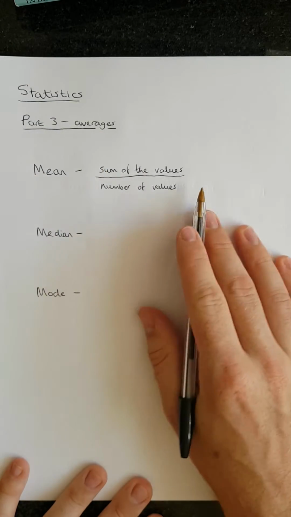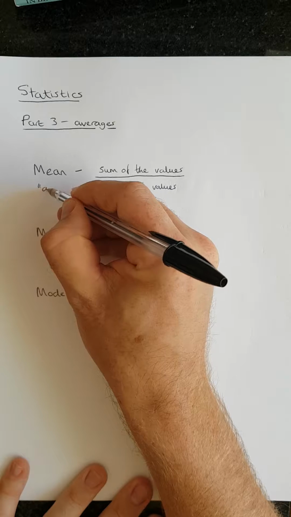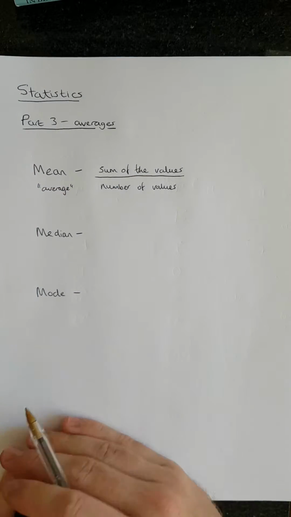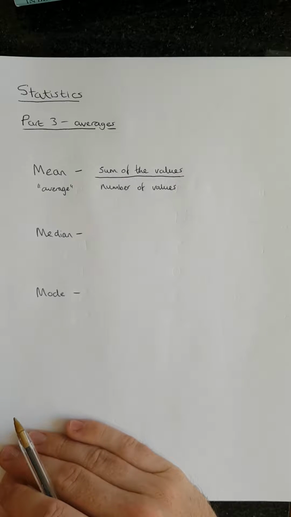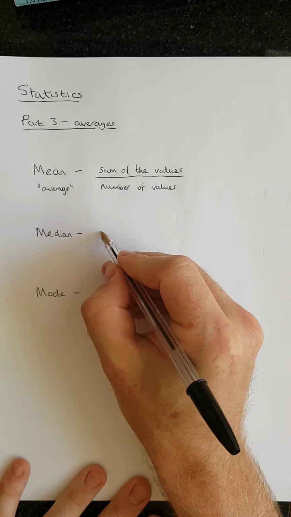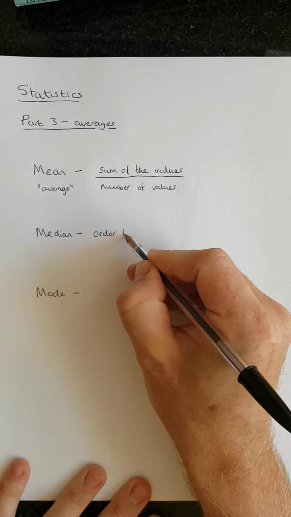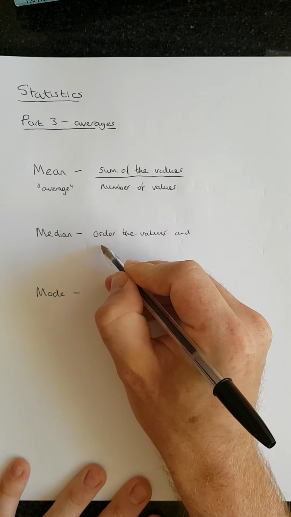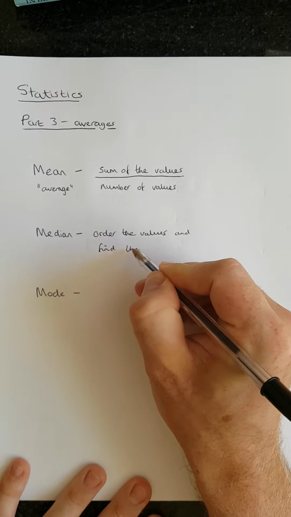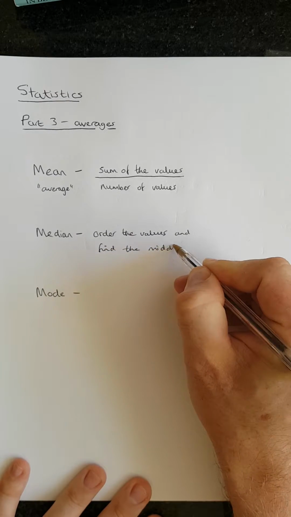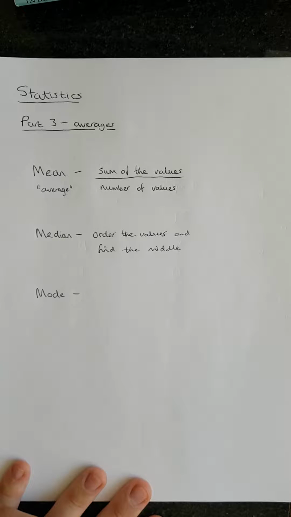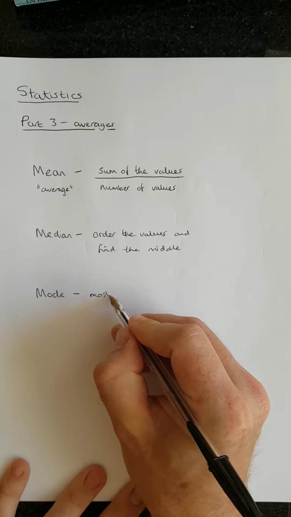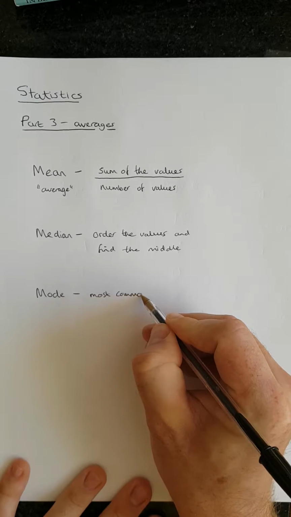Now this is the one that you'll often hear referred to as the average, whether it's in a sporting context or in a different one. The median is where you order the values and find the middle. The mode is the most common value.